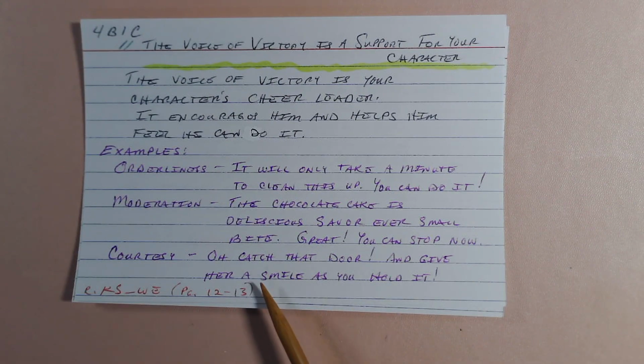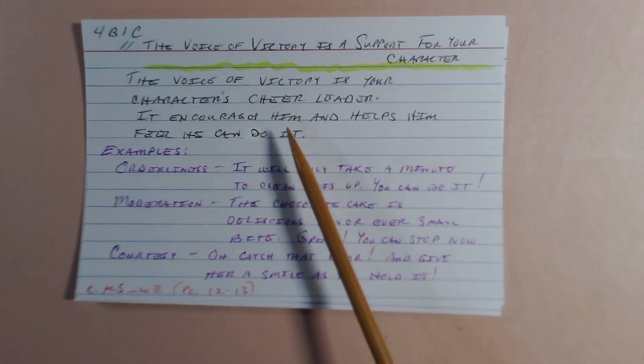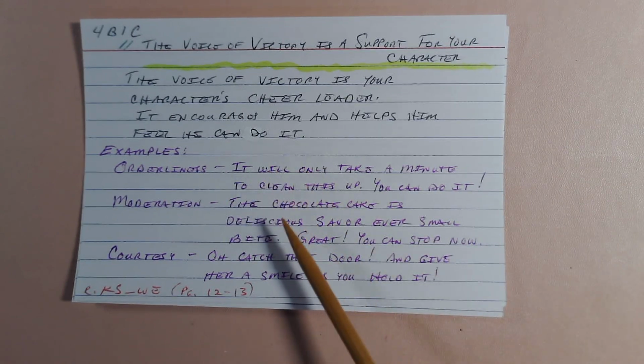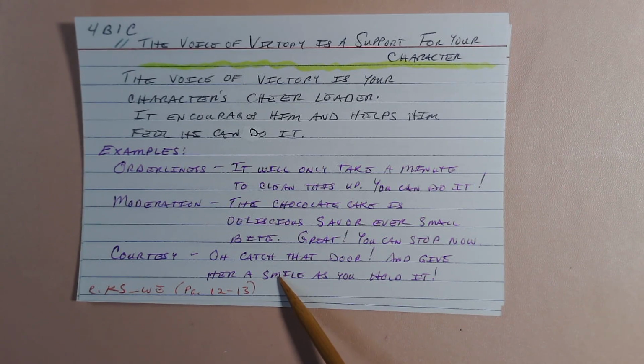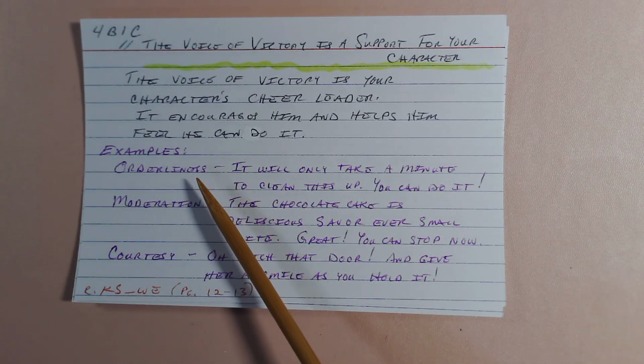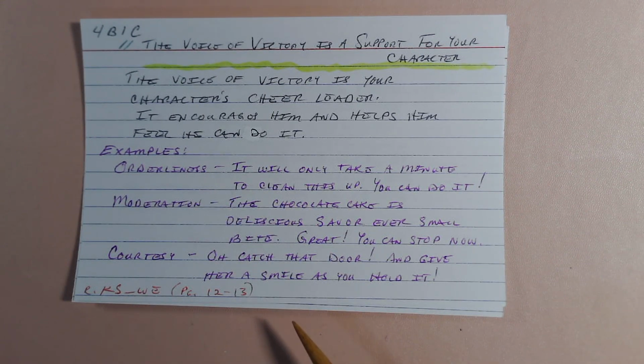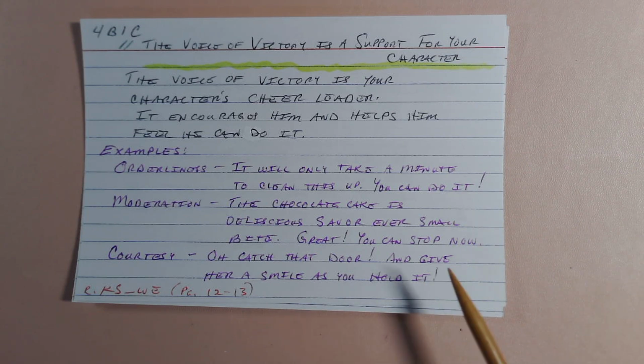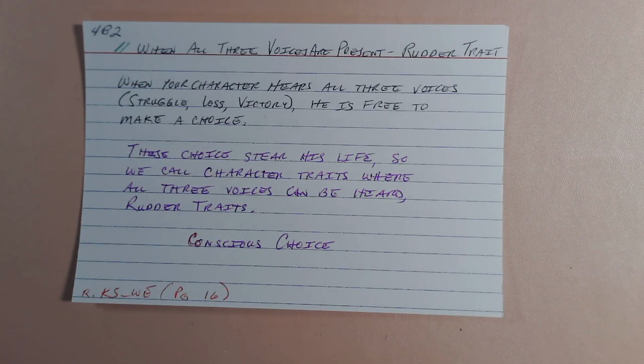We looked at the voice of victory, how it was the cheerleader for our character, how it boosts him and helps him feel that he can accomplish his goals. And again, those same 3 character traits, we took them through and saw what the voice of victory sounds like. Victory is your coach.